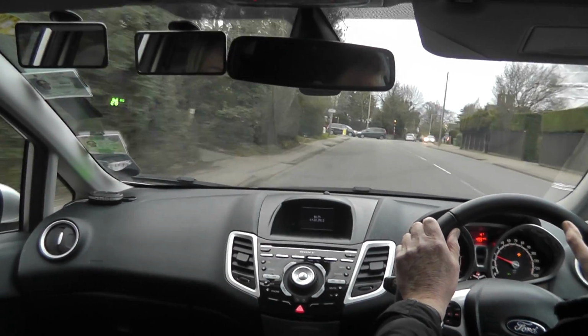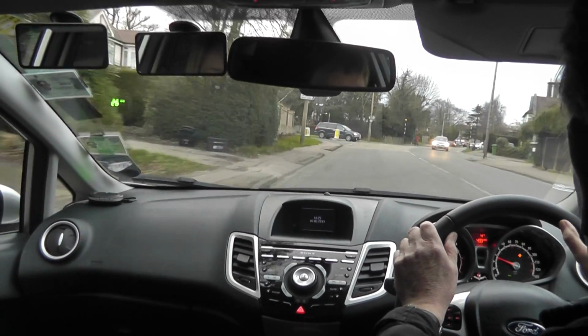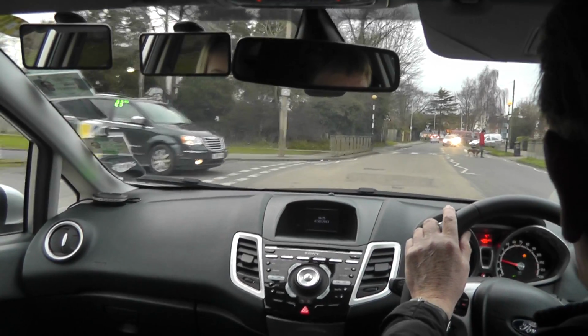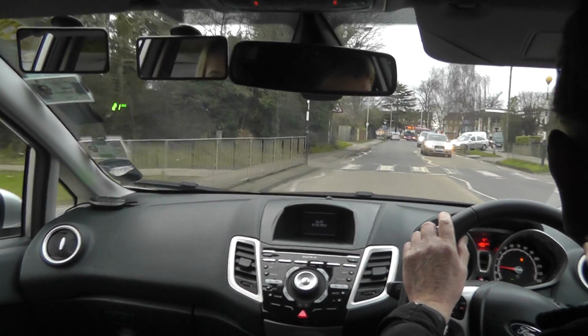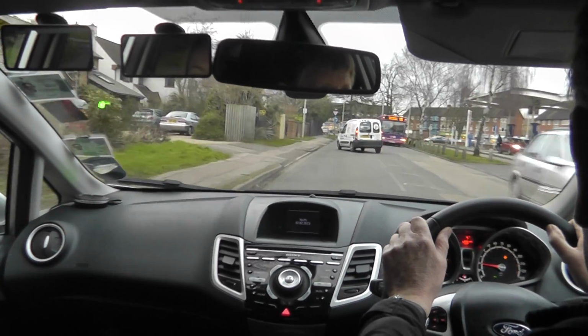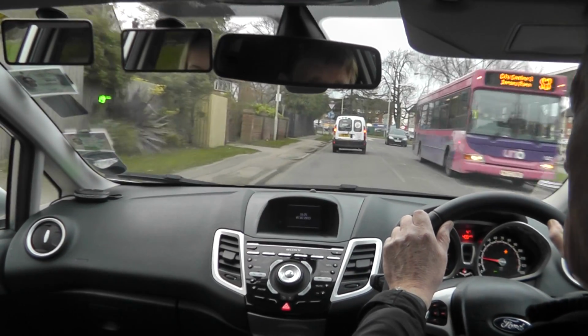I'm going to check the mirrors and I'm going to scan. There's a woman with a dog, but I think she's going to be gone there, isn't she? She is, that's good. So I could go now, couldn't I? That's super, yeah, well done. And we're going to follow the road straight on.